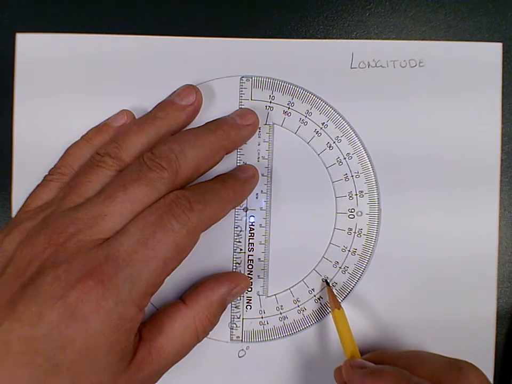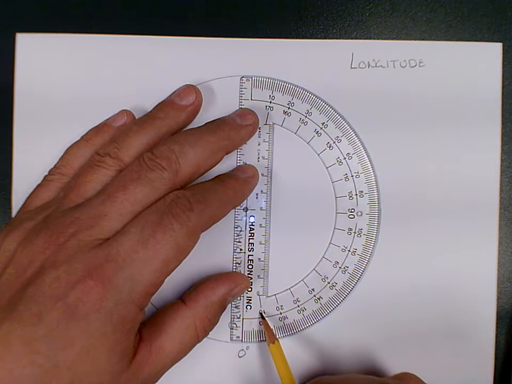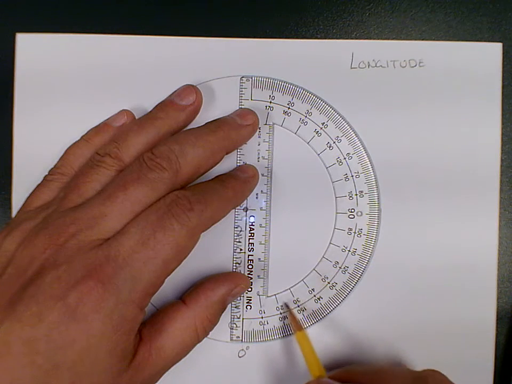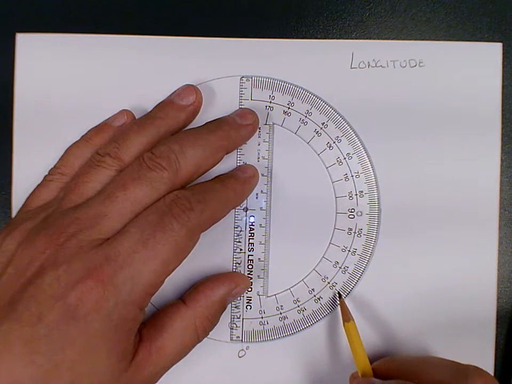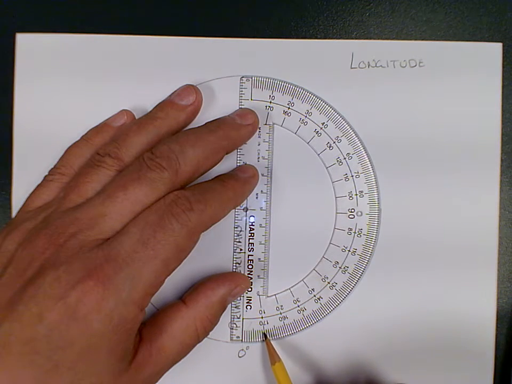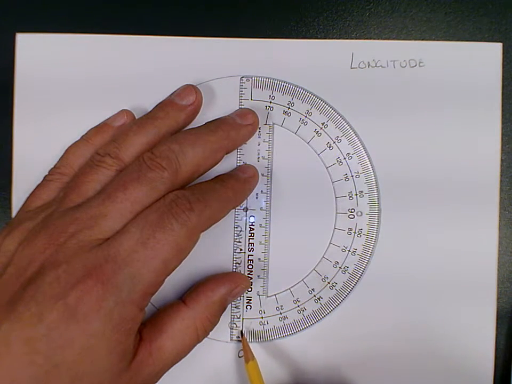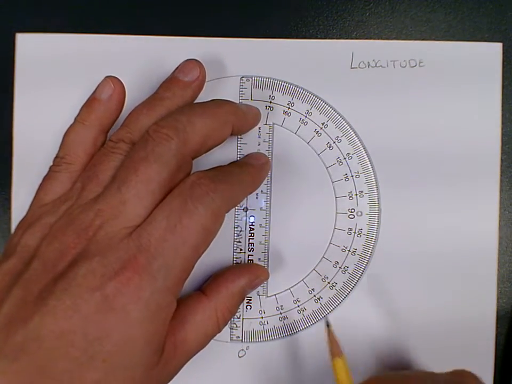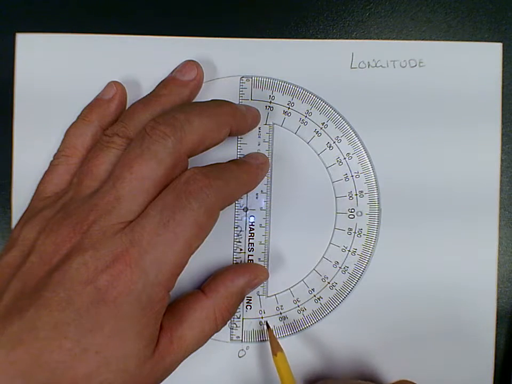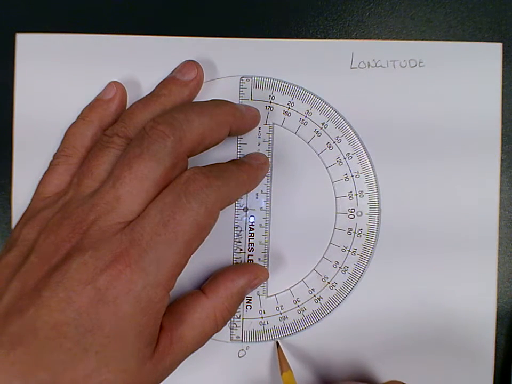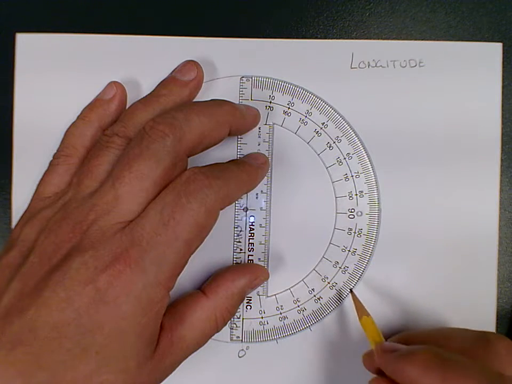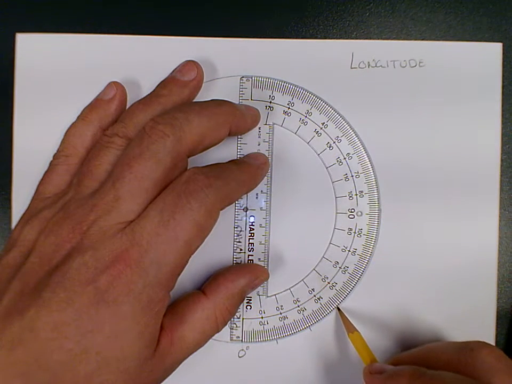So if I count down 50, 40, 30, 20, 10, the next number would be 0. That works. So I want to be looking at the inside scale. If I use the outside scale, 130, 140, 150, 160, 170, the next value should be 180, and it's not, so we're going to ignore the numbers on the outside scale for right now. All right, so I'm going to do a 15-degree interval. So I'm going to start off by marking my first 15 here, and then 15 plus 15 is 30, and 30 plus 15 is 45.